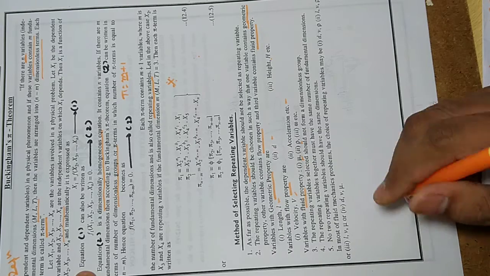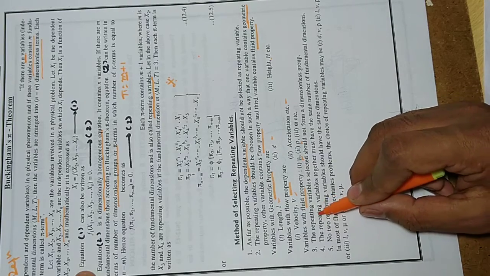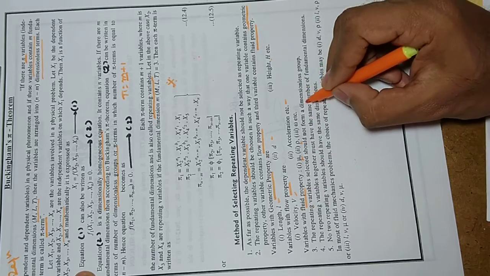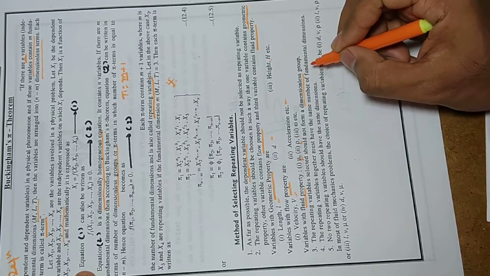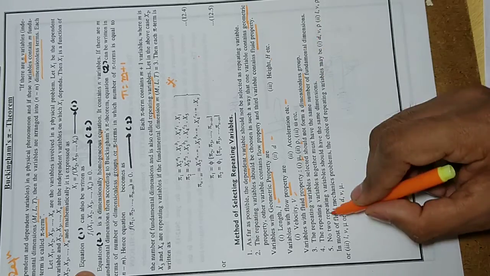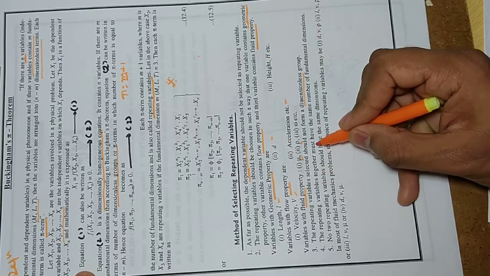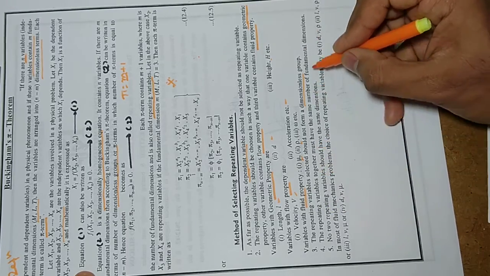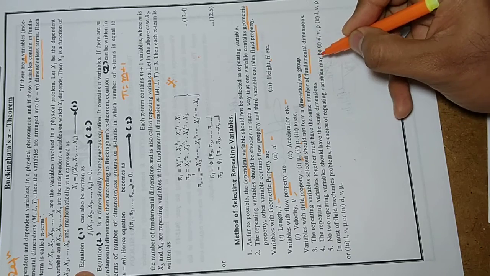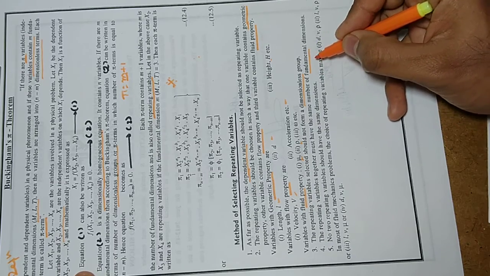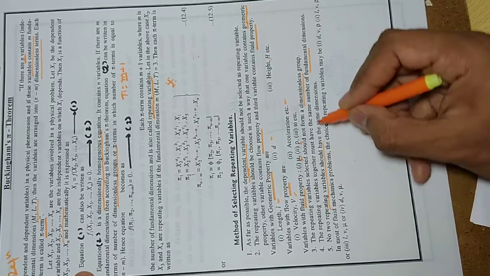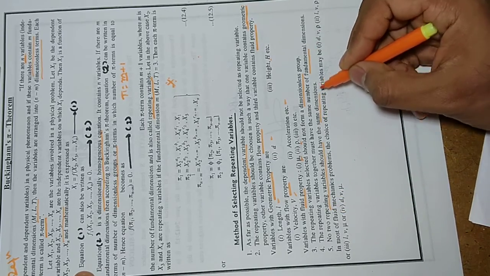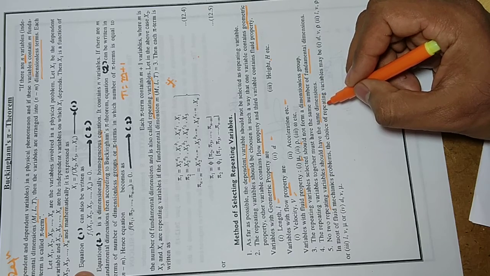And next, the important rule is that the repeating variables should not form a dimensionless group. It should have dimensions. And the fourth one, the repeating variables together must have the same number of fundamental dimensions. No two repeating variables should have the same dimensions. No two variables should have the same dimensions.